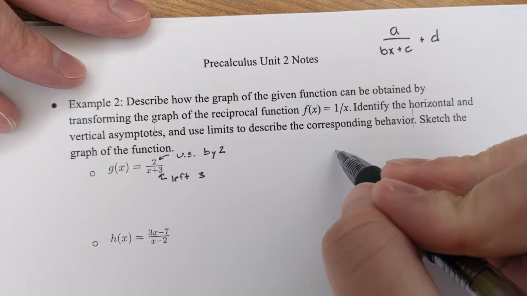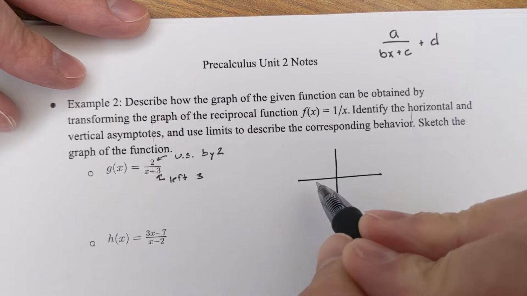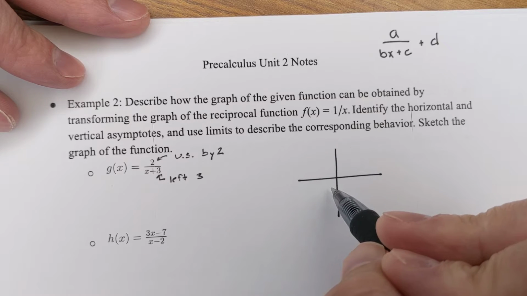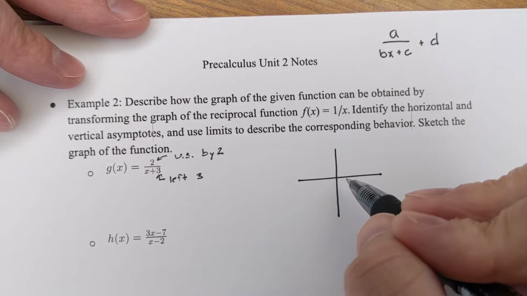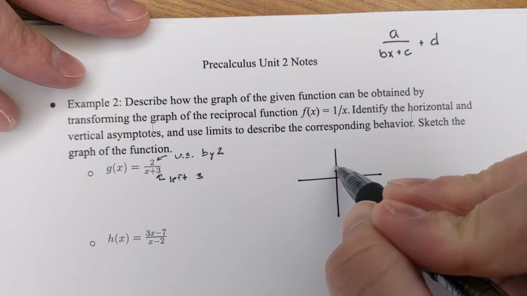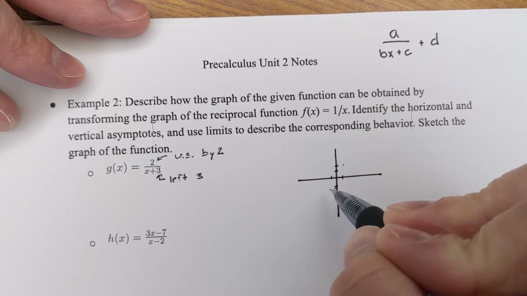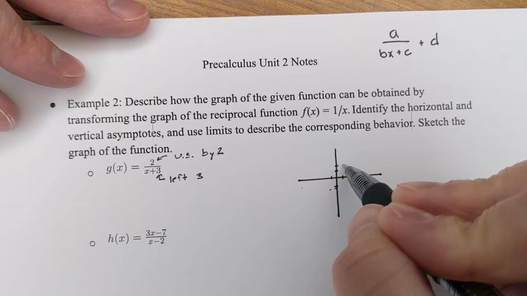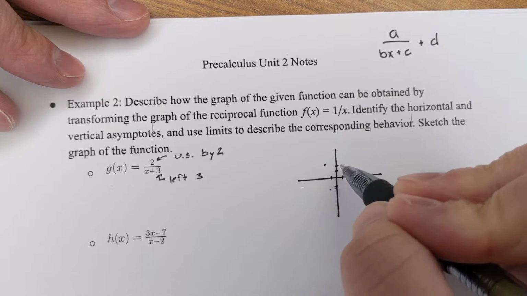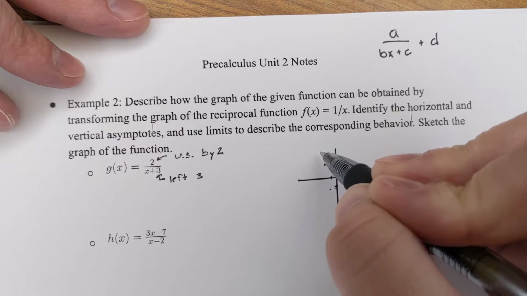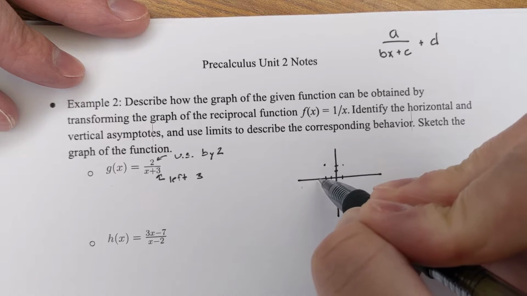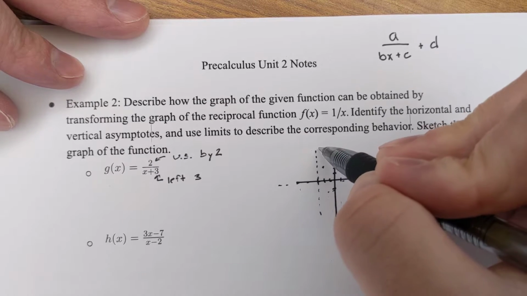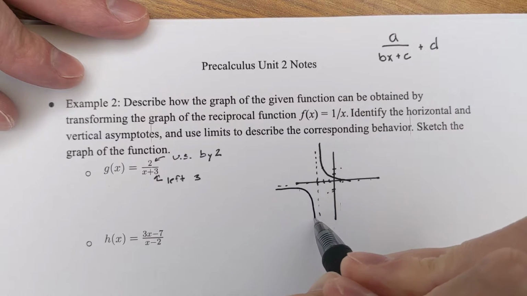The reciprocal function by default is centered at 0, 0, and goes through 1, 1 and negative 1, negative 1. But if I apply a vertical stretch by 2, that means it's going to go over 1 and up 2, negative 1 to negative 2. So it's going to be taller. It also goes left 3 units, so every point is going to go 1, 2, 3 over here. So instead of being centered at 0, 0, it's going to be centered at negative 3, 0. So the graph does something more like this.